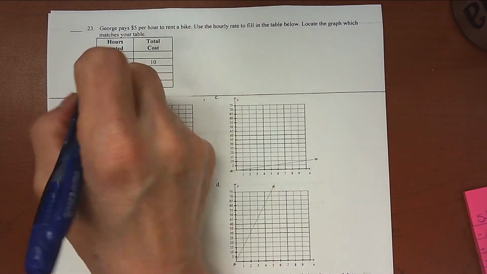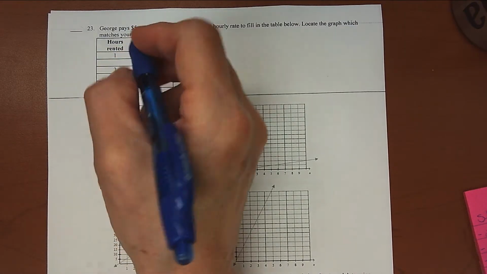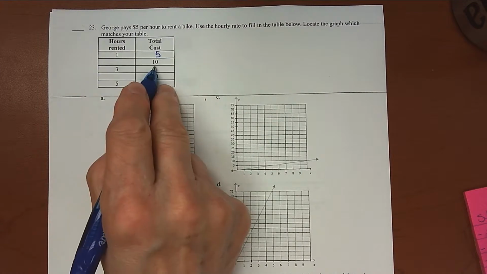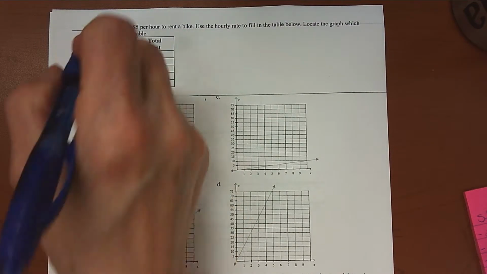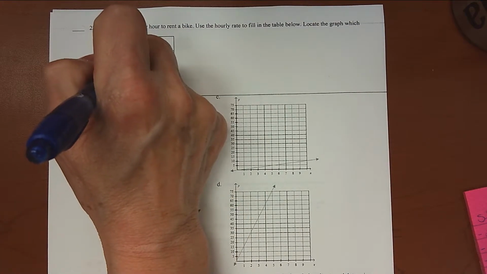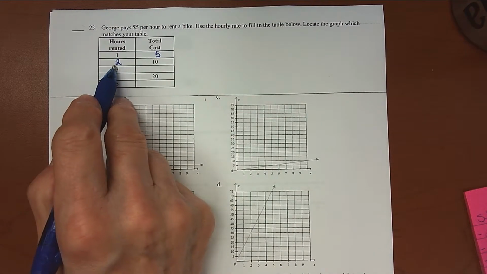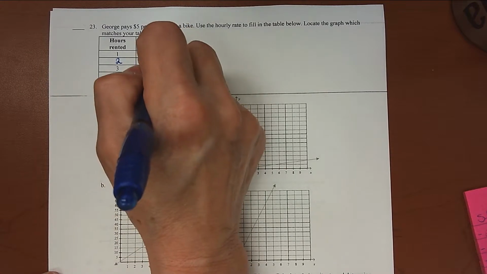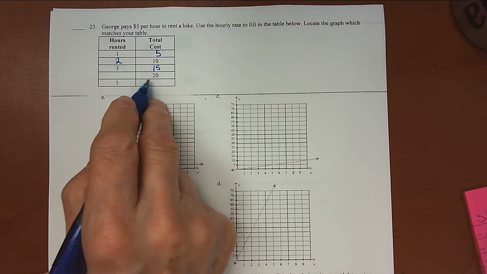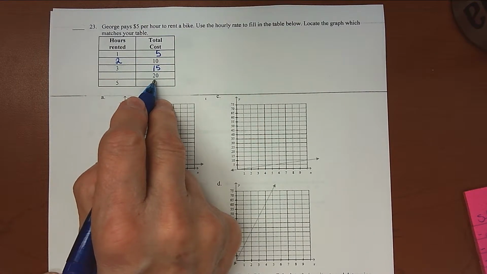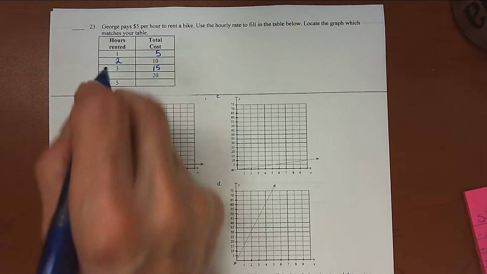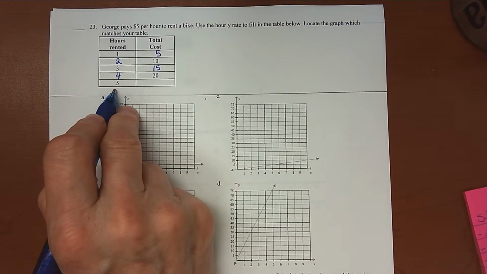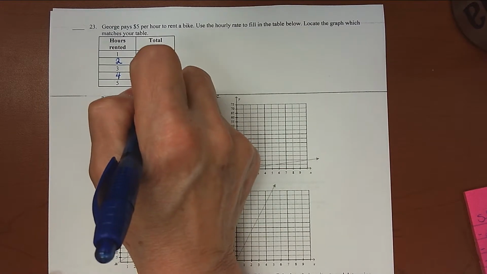So if he rents for 1 hour, 1 times 5, he would have to pay $5. If he pays $10, that means he would be using the bike for 2 hours, because 2 times 5 is 10. If he rents for 3 hours, 3 times 5 is 15. If he pays $20, 20 divided by 5 gives you 4 hours. And if he rents for 5 hours, 5 times 5 is 25.